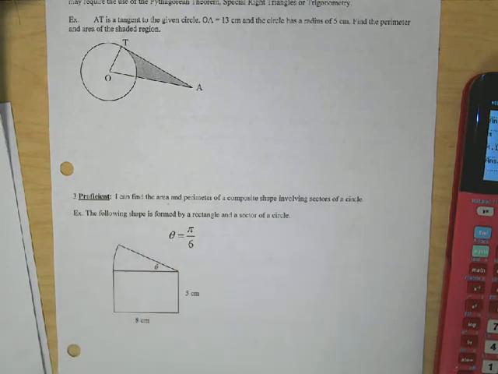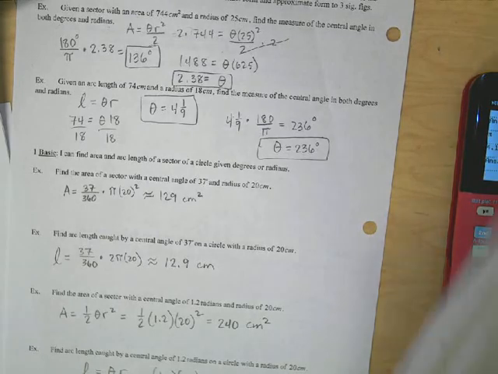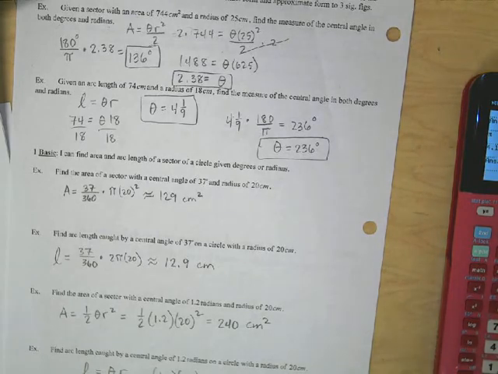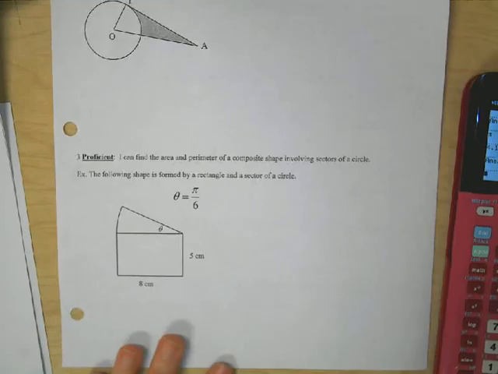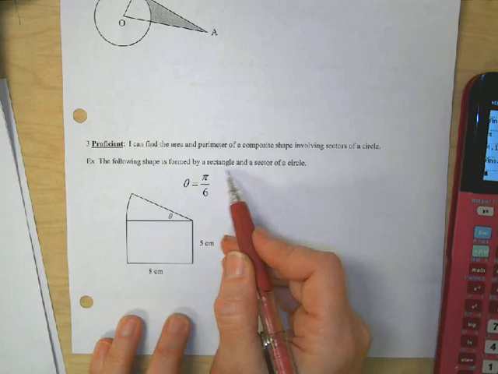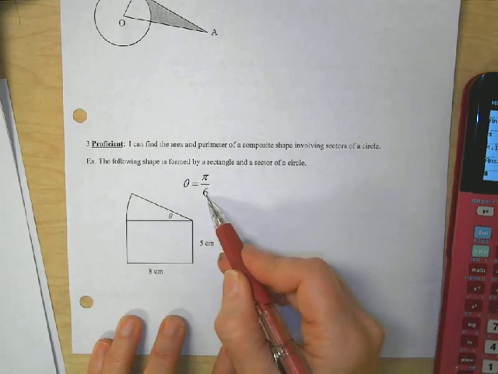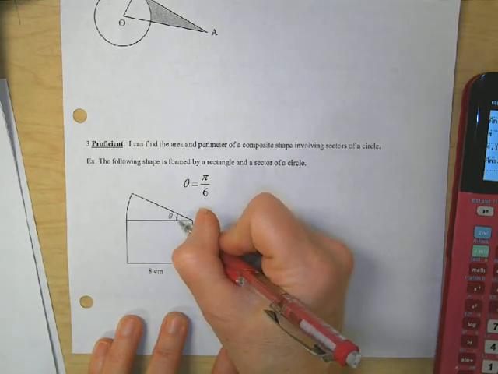So I'm just checking my answers real quick here. Make sure I didn't make any mistakes. 136, 236. Yeah, looking good. Okay, so for this one, sorry, back to what I was doing. For this one, the following shape is formed by a rectangle and a sector of a circle, and we know that theta is equal to pi over 6. Okay, so this is pi over 6.